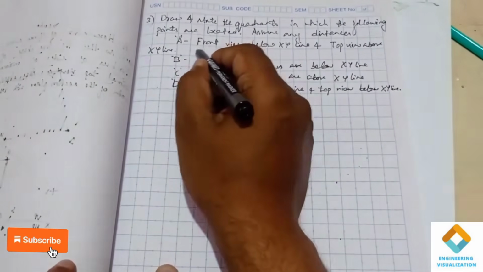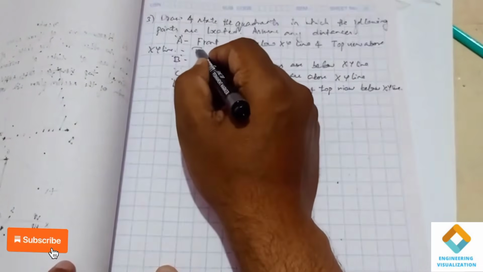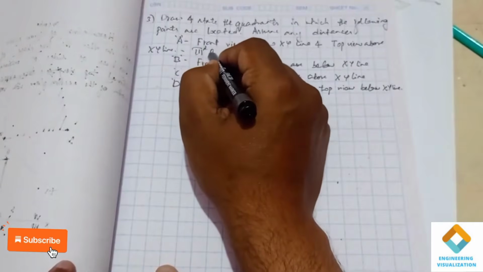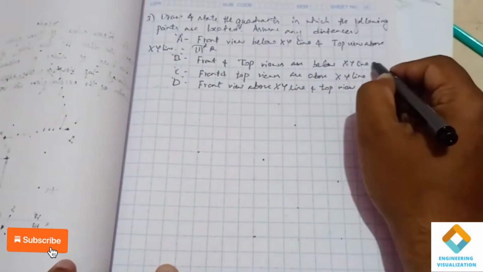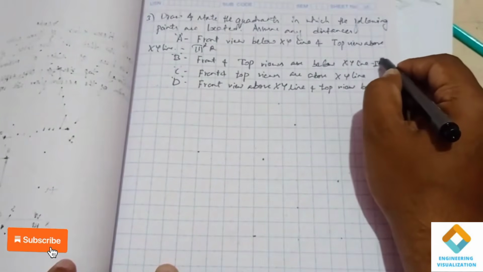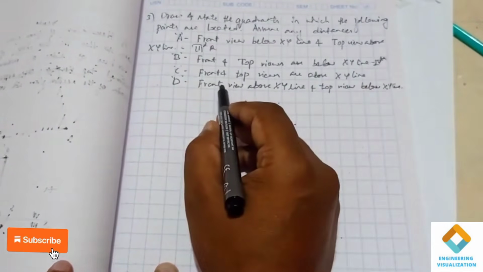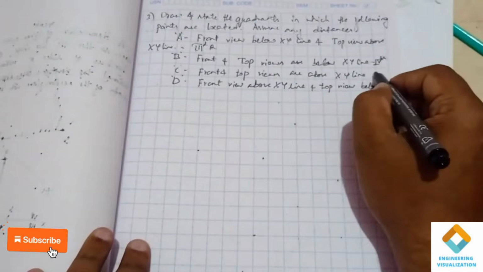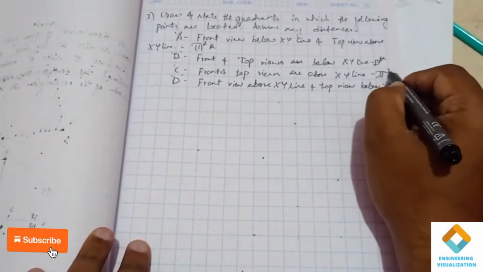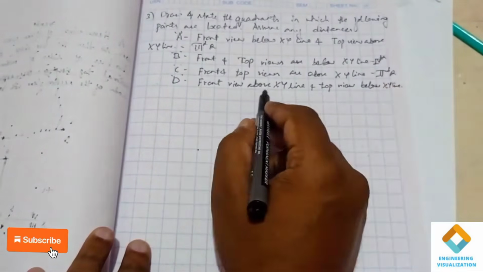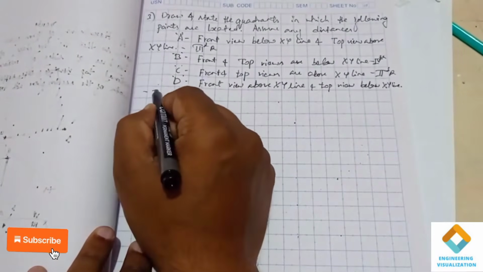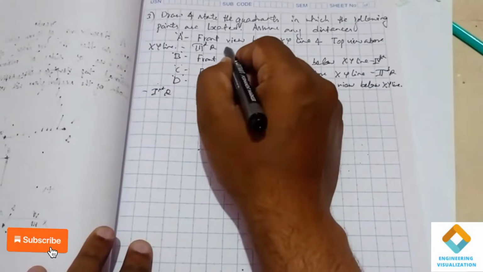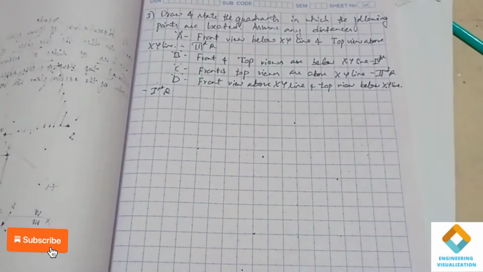So it is third quadrant, right? I'll write it here only. It is third quadrant. Similarly, front view and top view both below xy line, so this is fourth quadrant. Front view and top view both above xy line, it is second quadrant. Front view above xy line and top view below xy line means it is first quadrant. So it is easy to write.